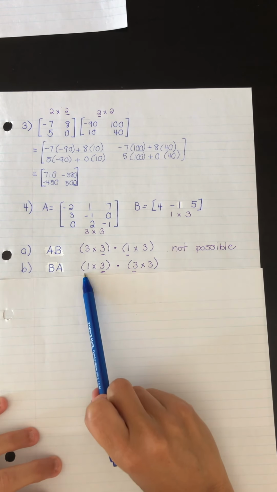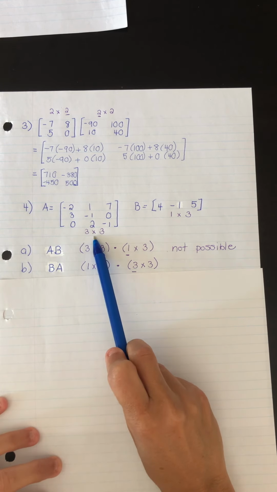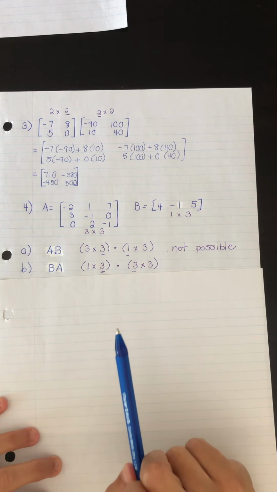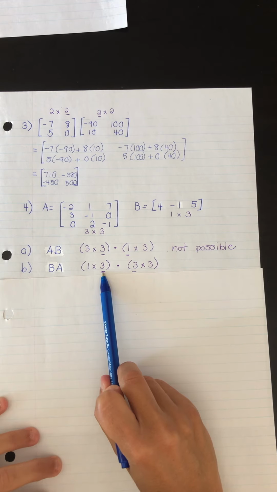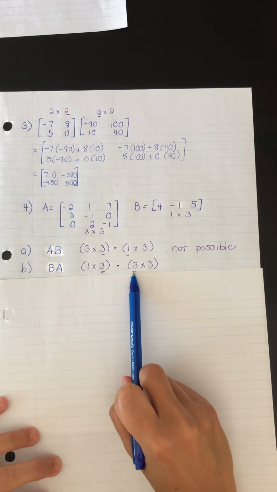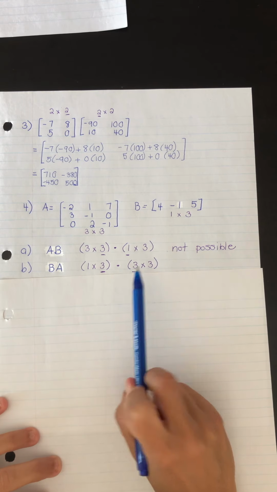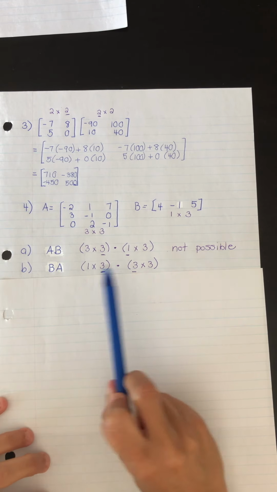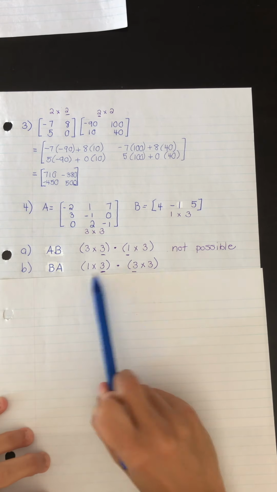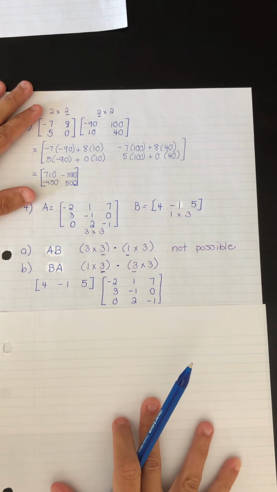So B is a 1 by 3 matrix. If we attempt to multiply it by A, which is a 3 by 3 matrix, we have these inner numbers matching. The number of columns in B matches the number of rows in A. So the multiplication is possible. What will the dimensions be? The dimensions will be 1 by 3. So our final answer will have only 1 row but 3 columns. Let's try that multiplication now.